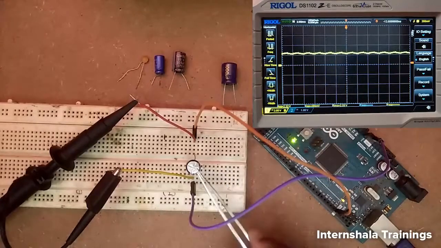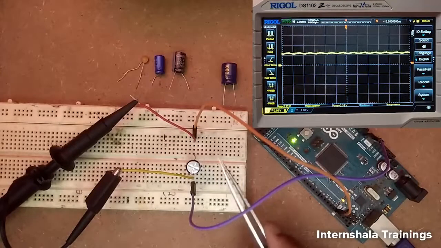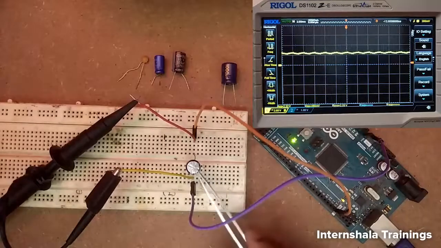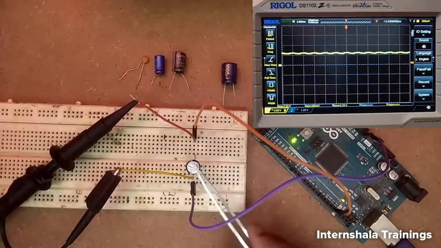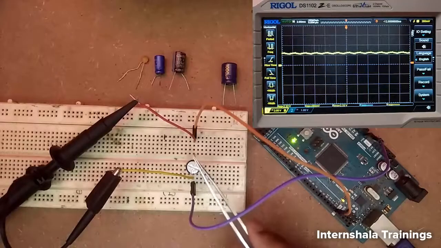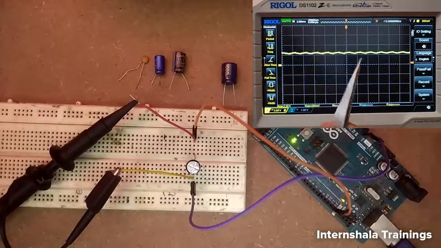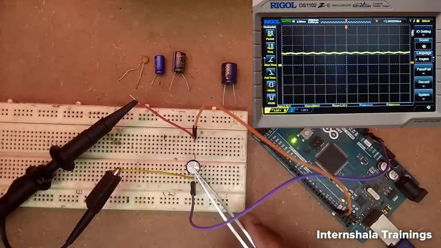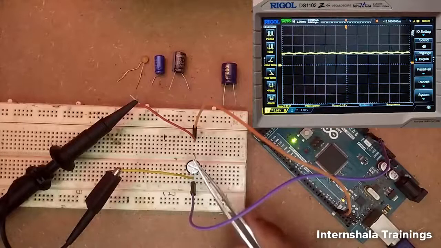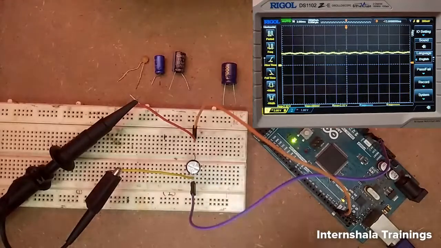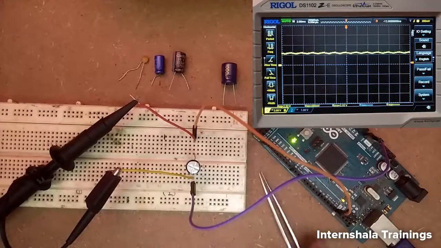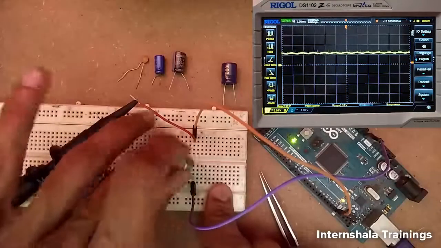It means this capacitor is providing a lower impedance path to this frequency, but the impedance is still not in milliohms. That's the reason we are still getting some fluctuations on the output side. If the impedance provided by this capacitor were in milliohms, then this signal would have been completely bypassed. So that was the 470 microfarad capacitor.